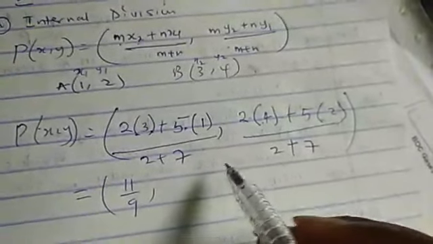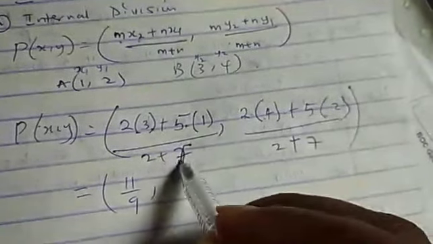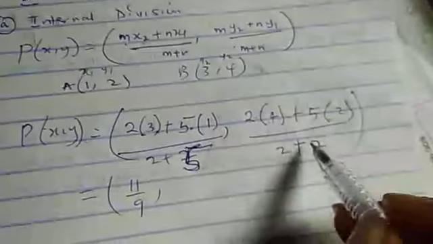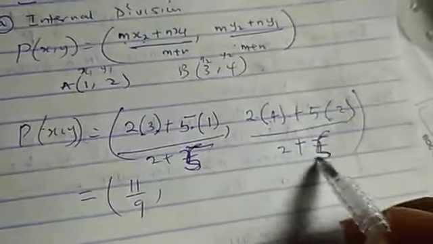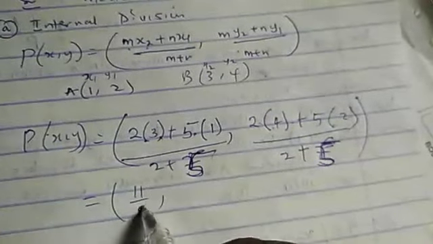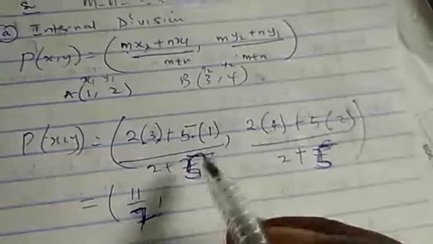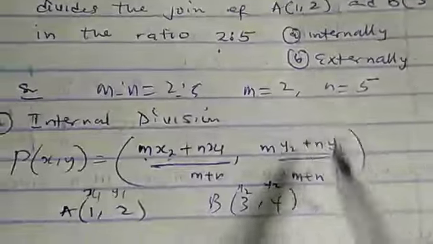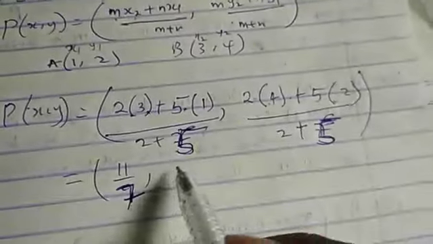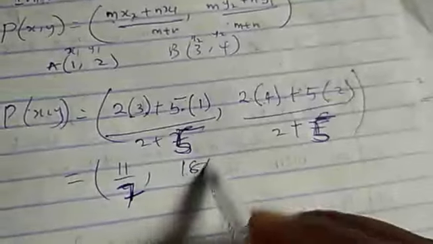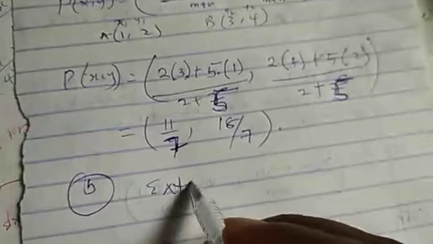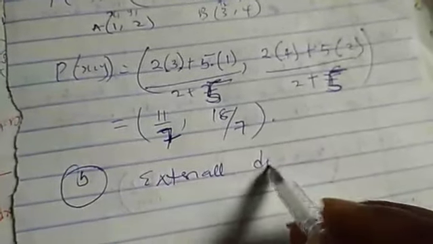Then, sorry, this is 5. So that means we are going to have 7 here. Our m plus n is 7. Comma, this is 18 over 7. So that's our answer. And for the second one, external division.